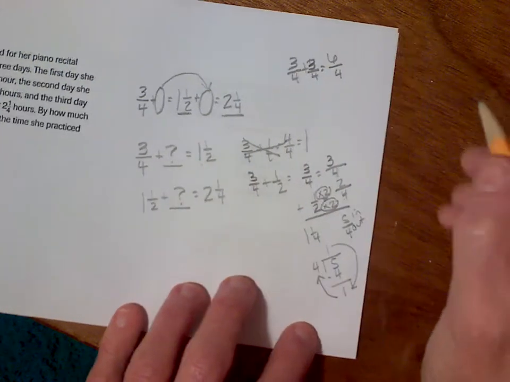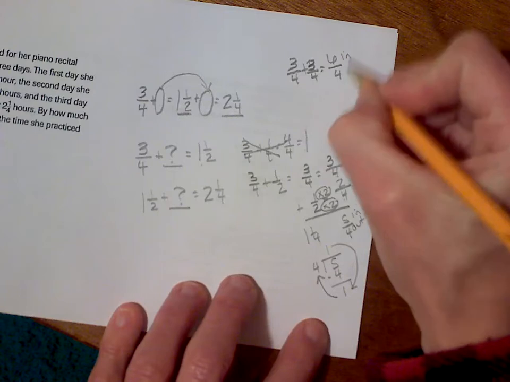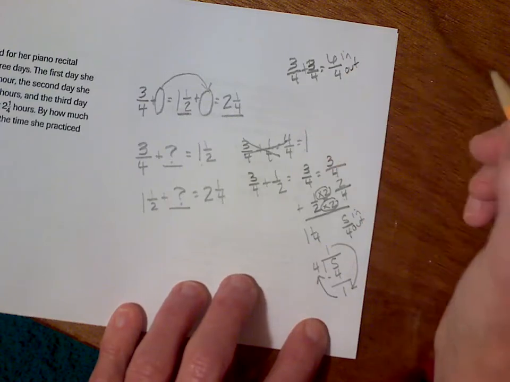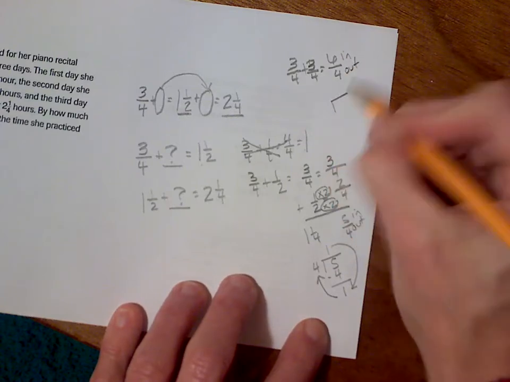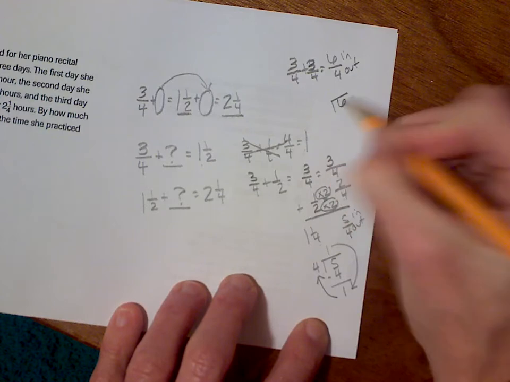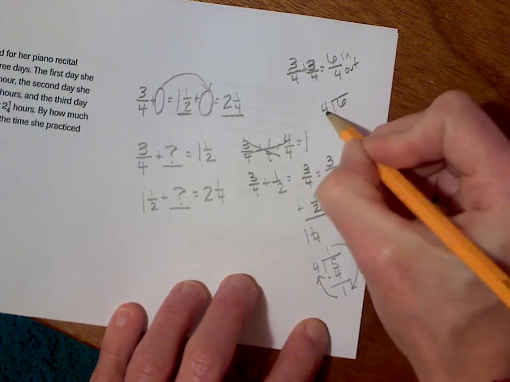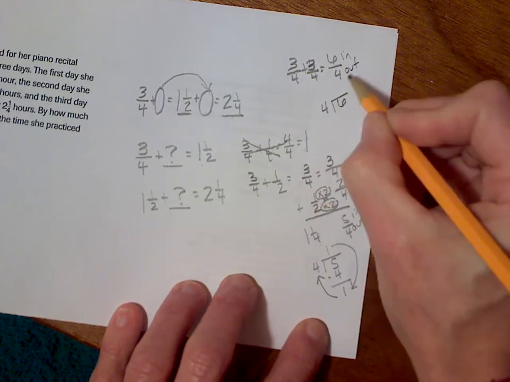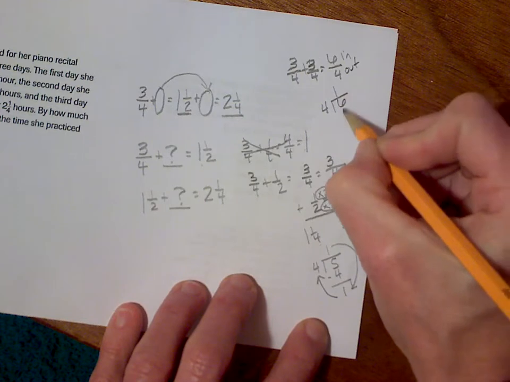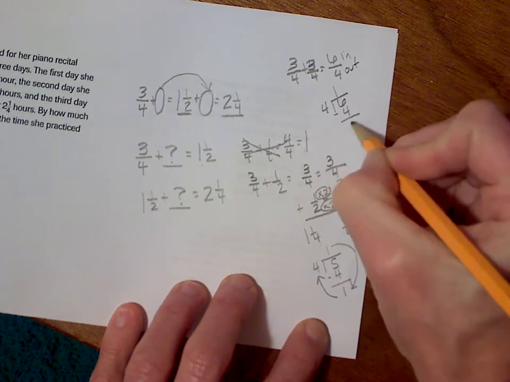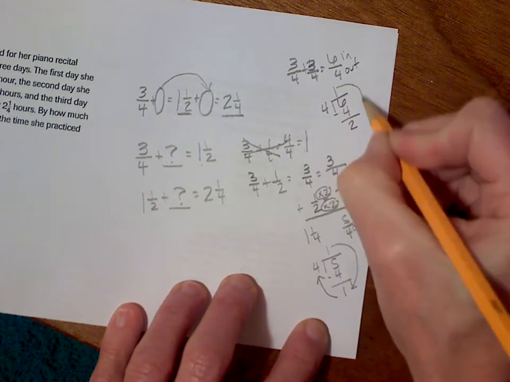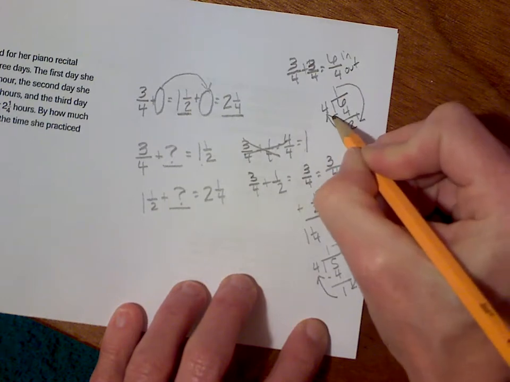Oops, we have an improper fraction, so we in and out to convert or flip this into a mixed number. 6 goes in, 4 out. 4 goes into 6 how many times? 1 time, and 1 times 4 is 4. Subtract and get 2. Whole number, numerator, denominator.